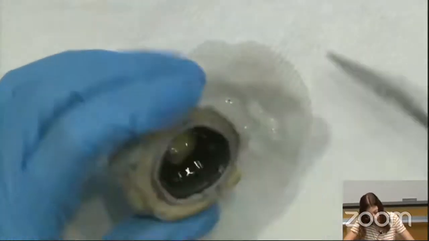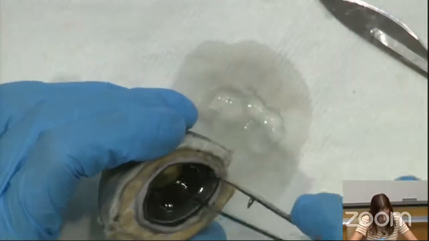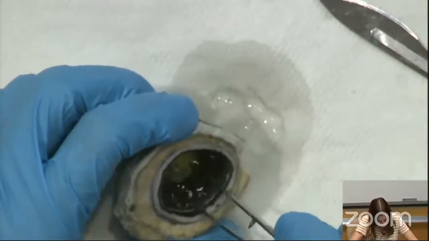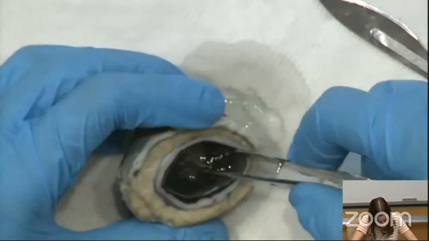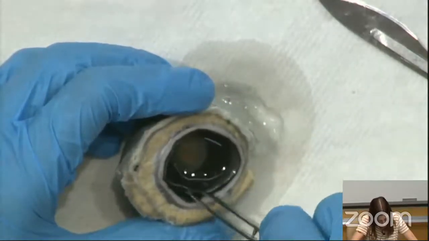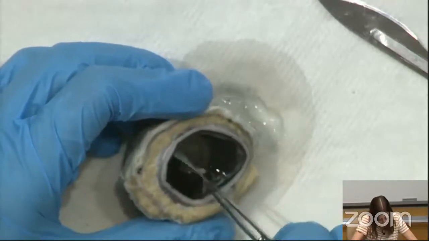So just clearing that out, and then we should be able to grab the lens. Oh, here, I'll take this out. Take this layer out. We'll talk about this layer later.